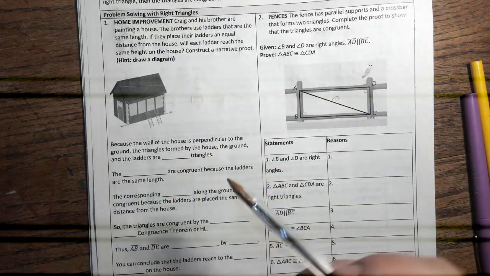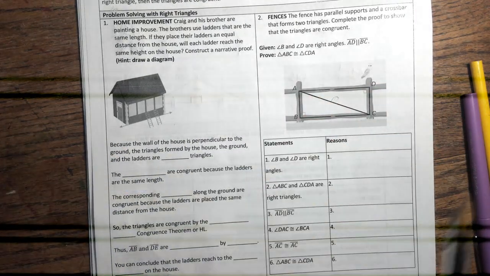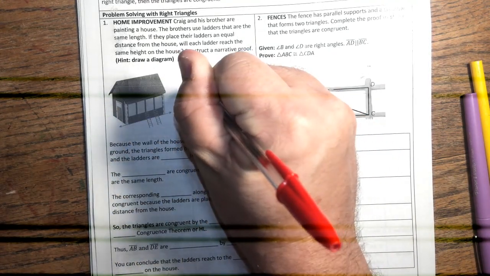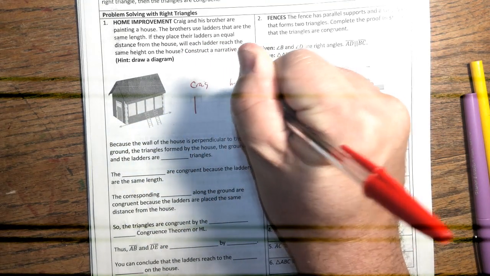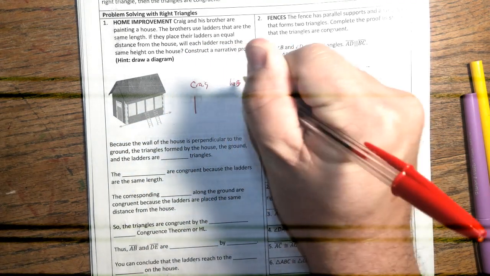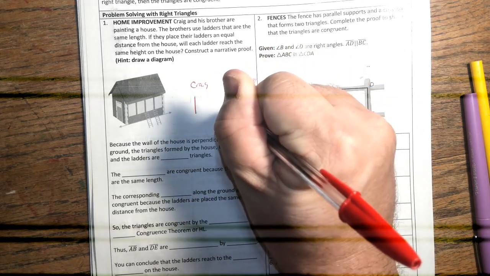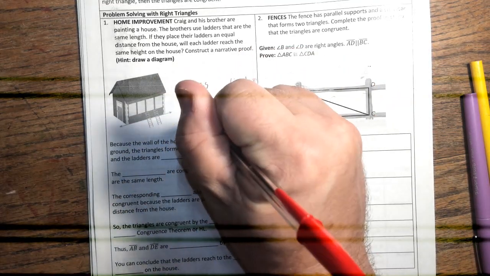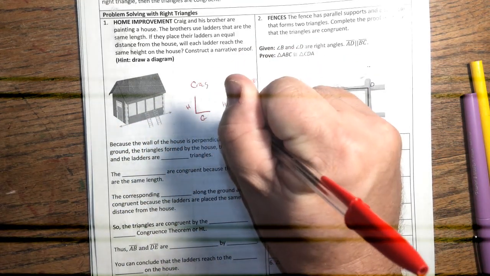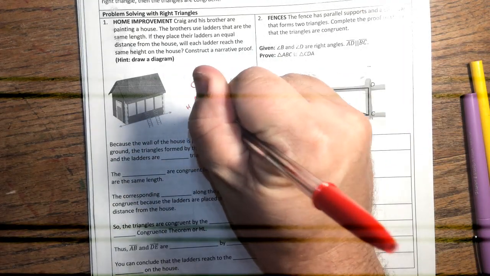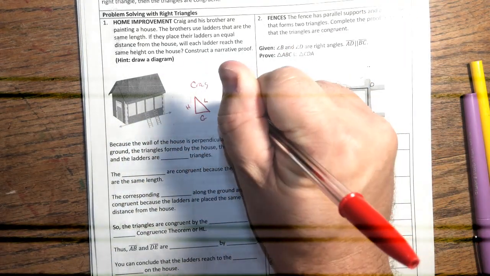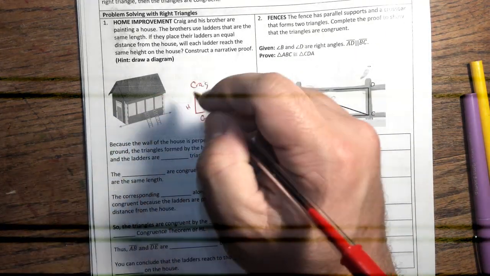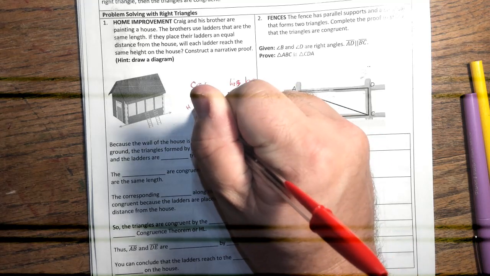So I know before I get down here, we've got the house. We're going to have Craig right here, and his brother over here. This is the house, this is the ground. I'm just going to say H for house, G for ground. This is L for ladder. It's also going to be the hypotenuse. I know that the ground and the house are going to be perpendicular, and they're going to make a right angle.